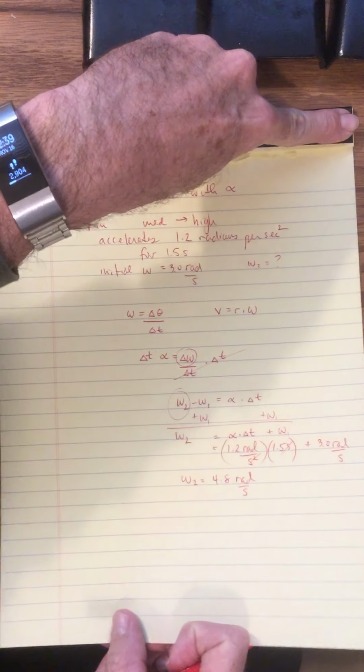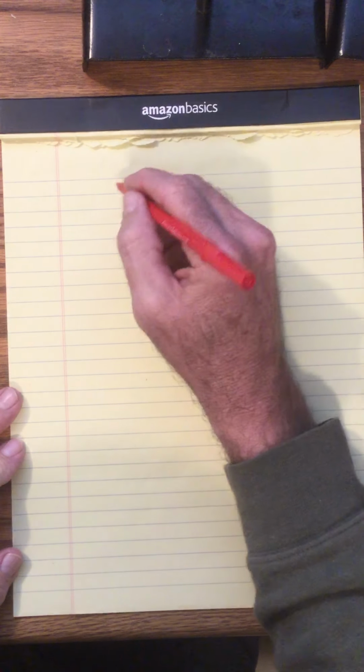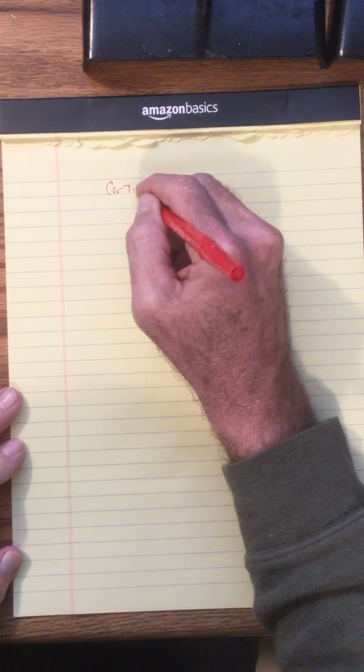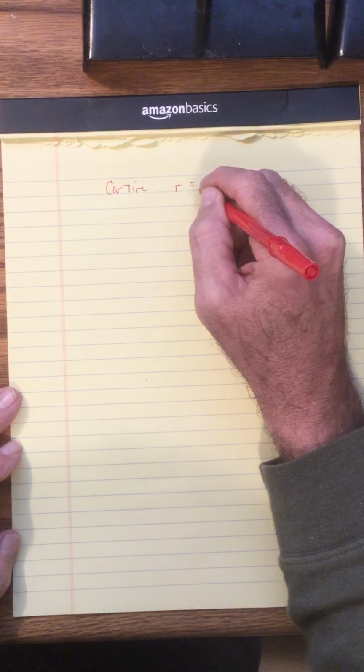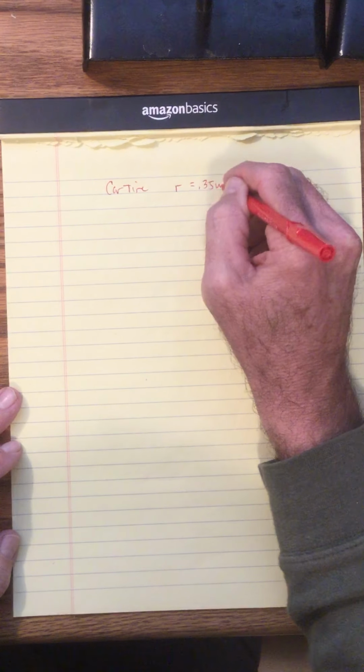So here's another problem. Looking at your car tire. So the radius of your car tire is going to be 0.35 meters. Now the actual car is accelerating.